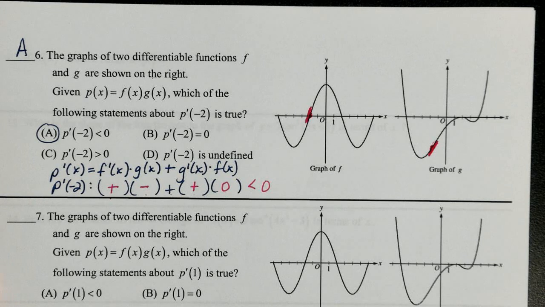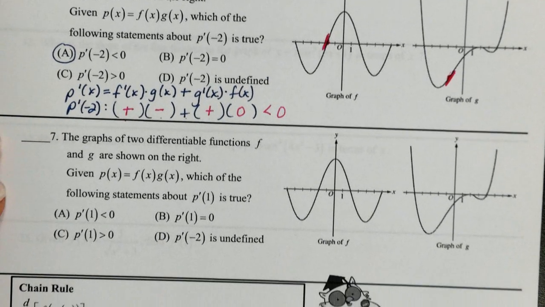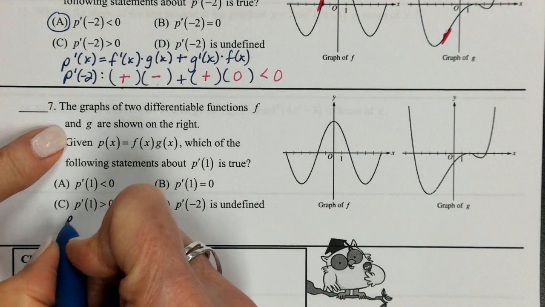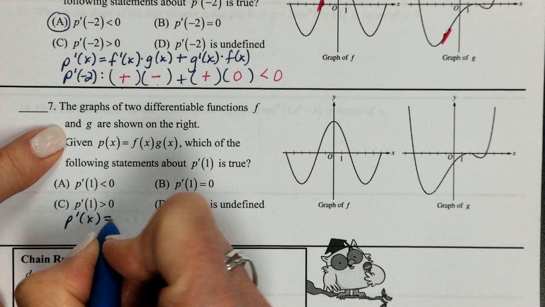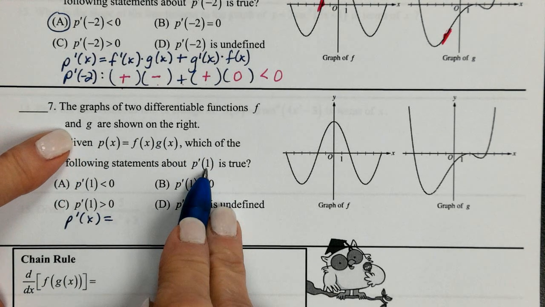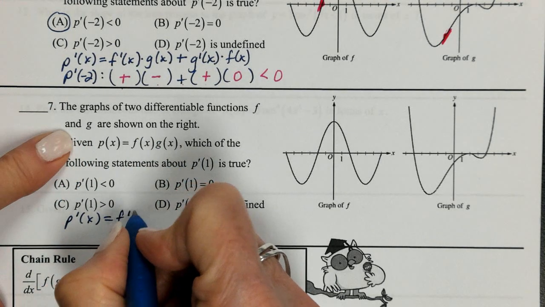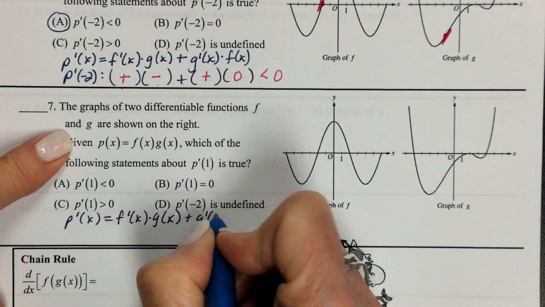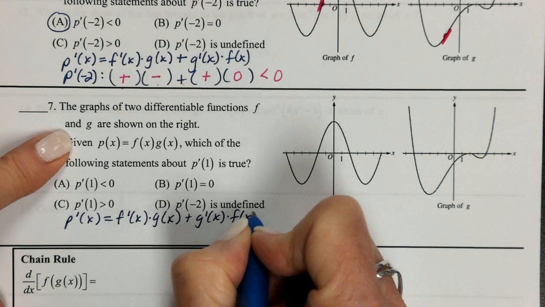In class, I had the kids do the next one with their group. But, again, you're not in class, so we will do this together. Alrighty, so same setup, just a different x value. So we're still going to have f prime times g plus g prime times f, right?